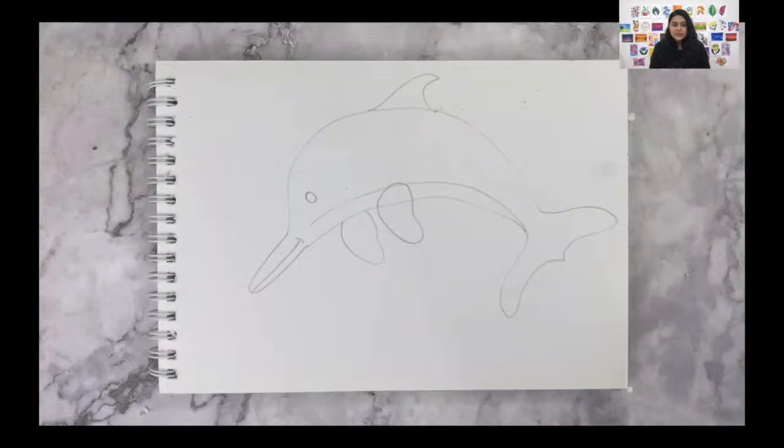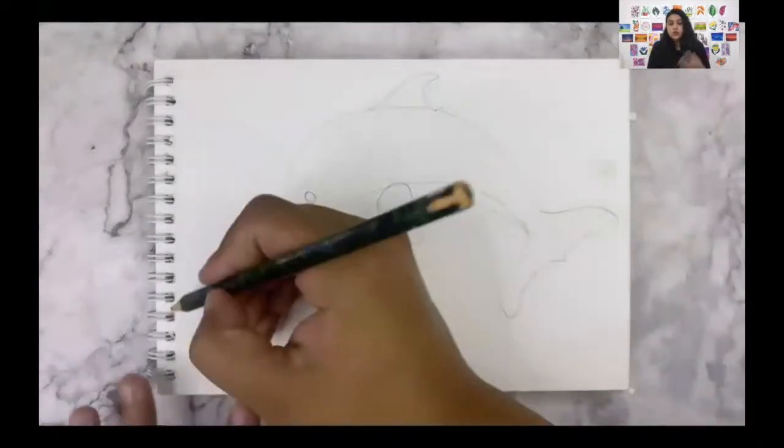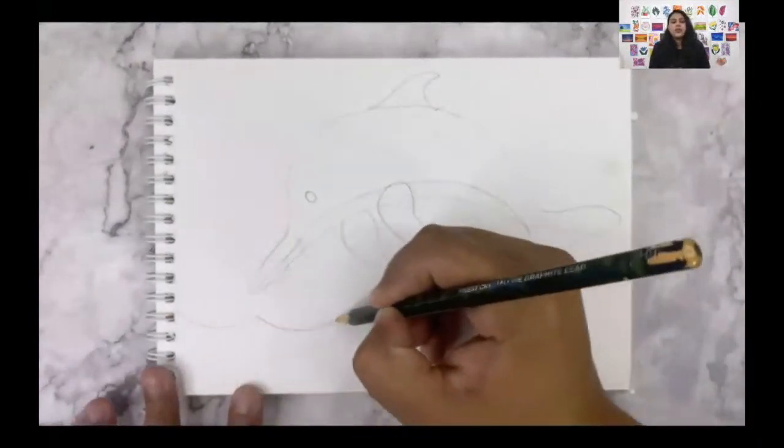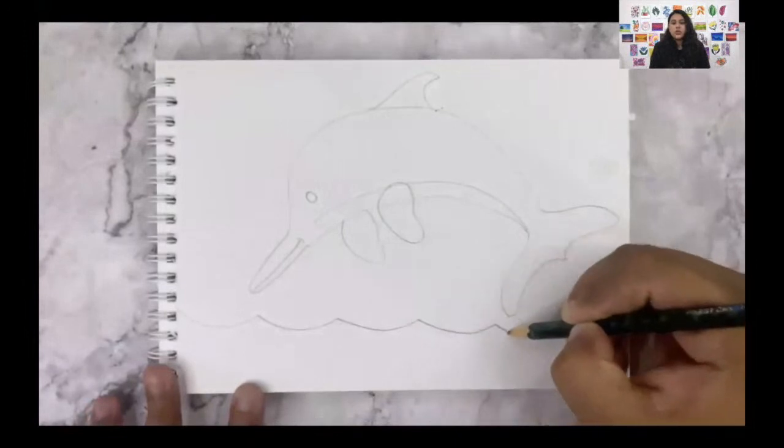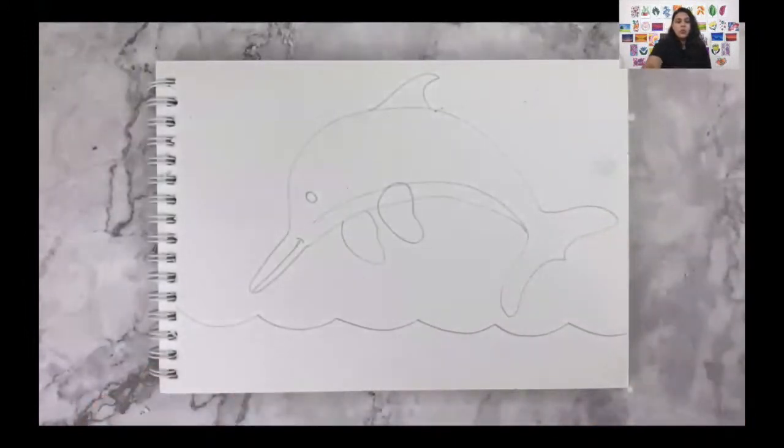Excellent. Well done. Perfect. Now we're going to go ahead and move on to the background. For the background, I'm going ahead and first starting off with the ocean by adding in some water waves like so. So it's basically the same effect of how you do a cloud, just that we're going ahead and doing points up and doing the whole bottom like so.